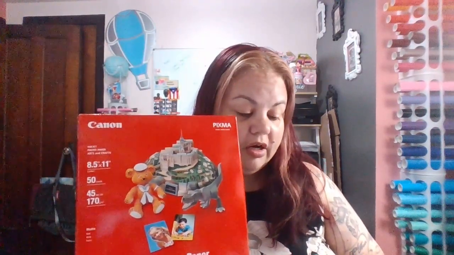It's a little thicker. I don't know if you can do double-sided. You can look on there. I know that with the Canon, the reason I like it is because both sides are matte, so you can print on both sides of that.